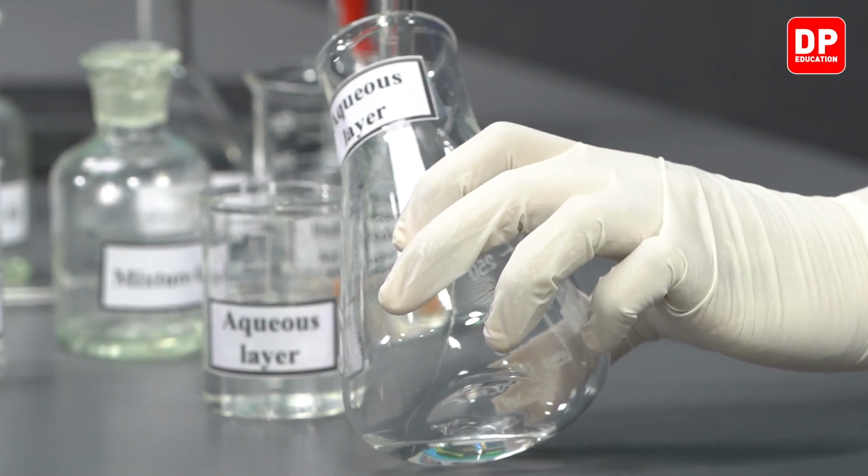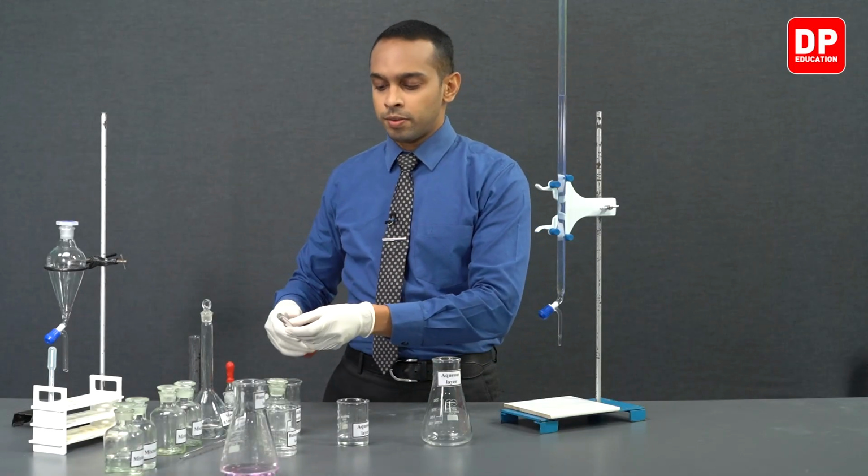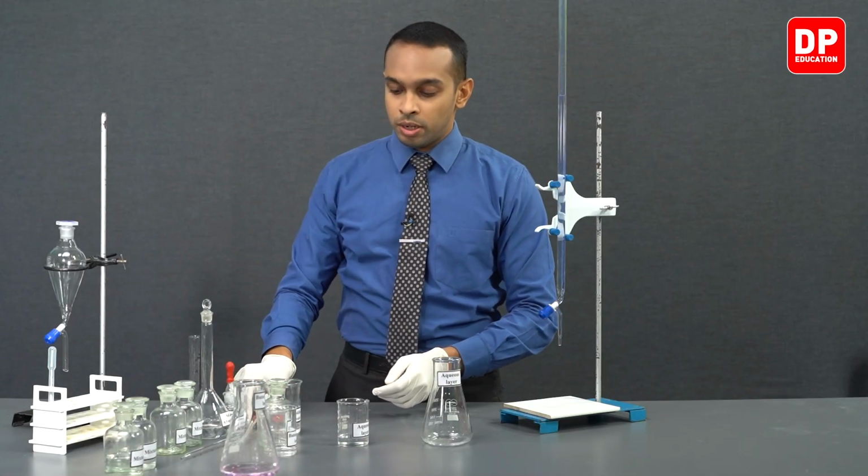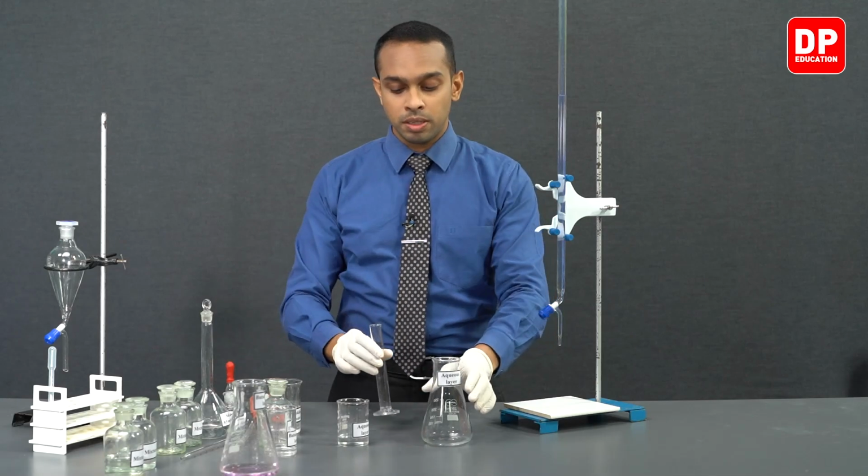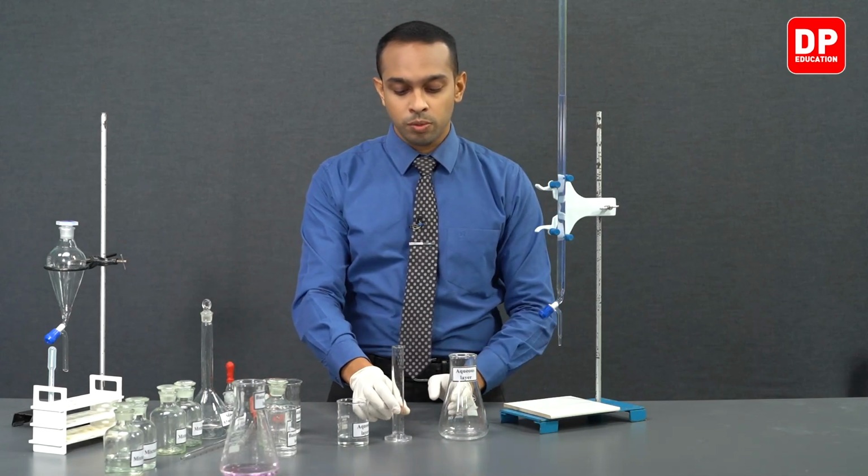And afterwards, students, you can proceed to add 25 cubic centimeters of distilled water.